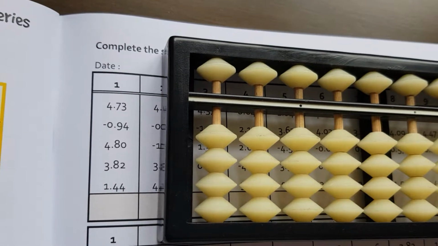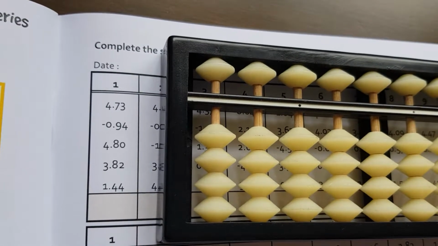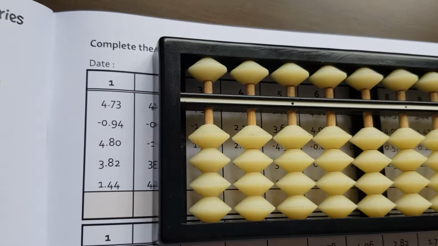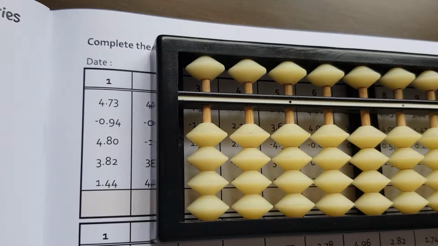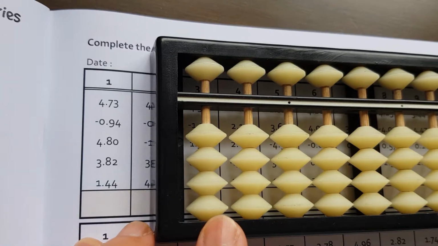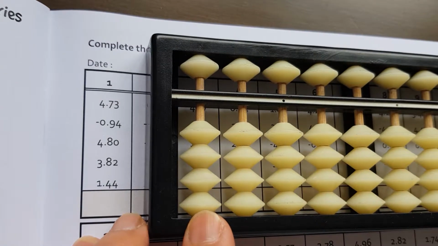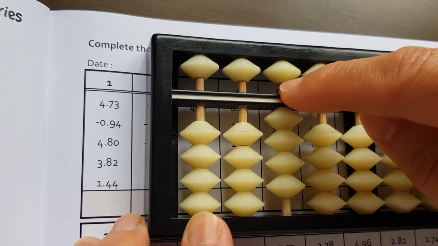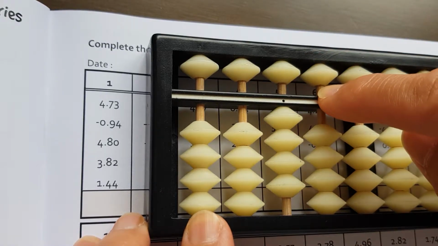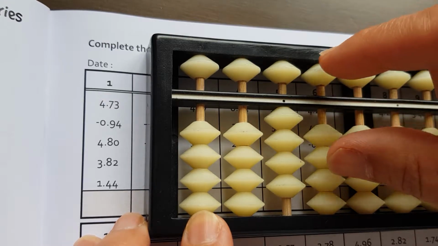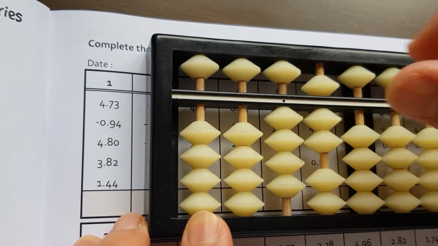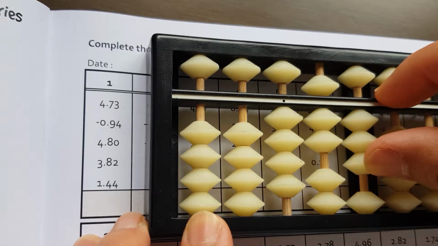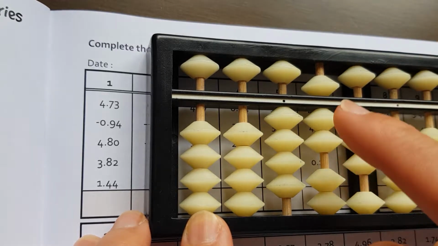In this video, I'm going to show you how you could add decimal sums. For example, a question that you can find on Flamingo 1 on page 45. Okay, so first of all, 4.73. Figure out that this is your unit, so that is 4, and to the right will be the first decimal place, the tenths place, which is 7, 0.7, and then 3. And then next thing, you need to take away 0.94.